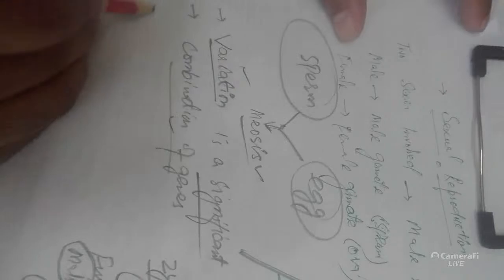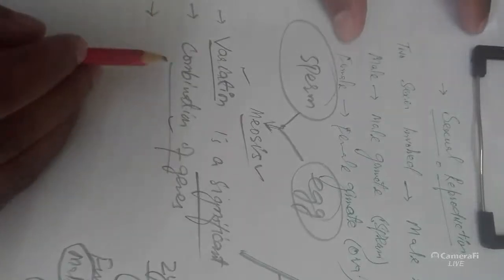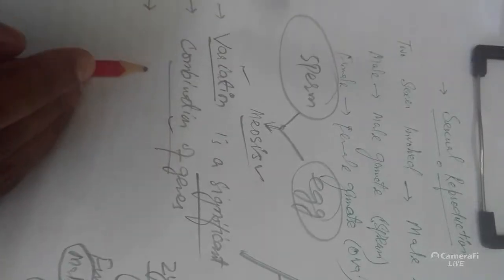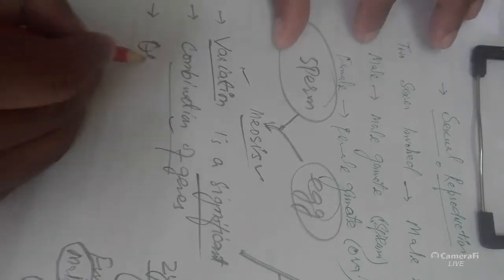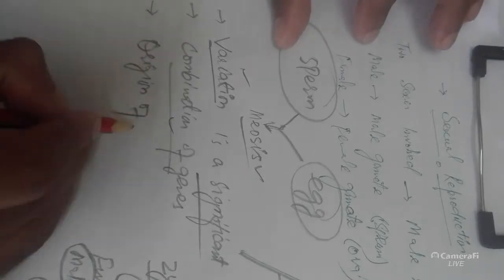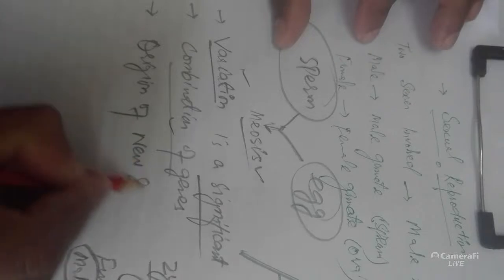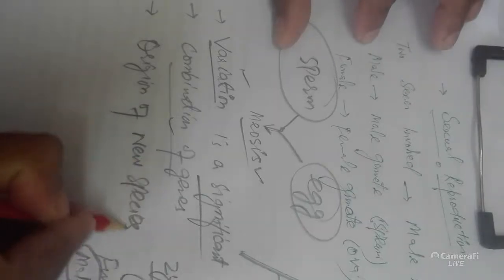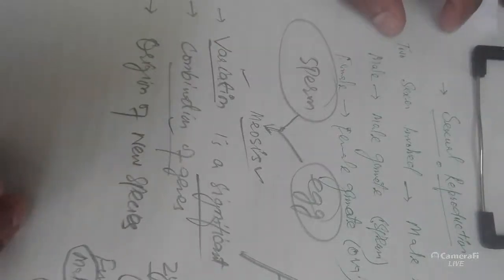Sexual reproduction also plays a prominent role in the origin of new species. What do we mean by the origin of new species?